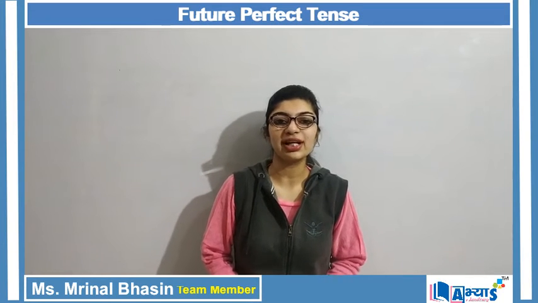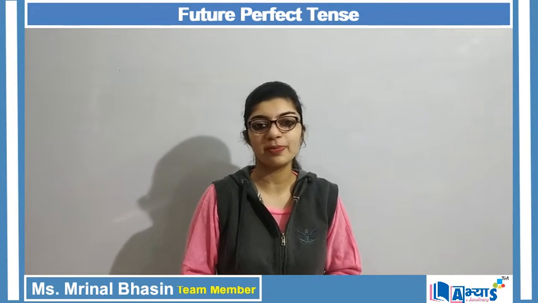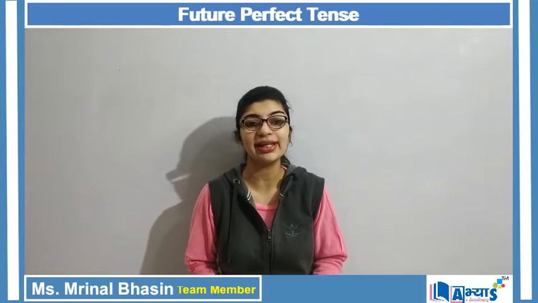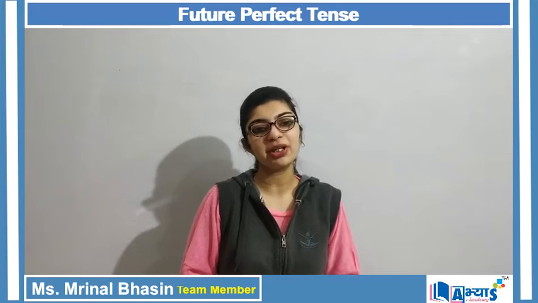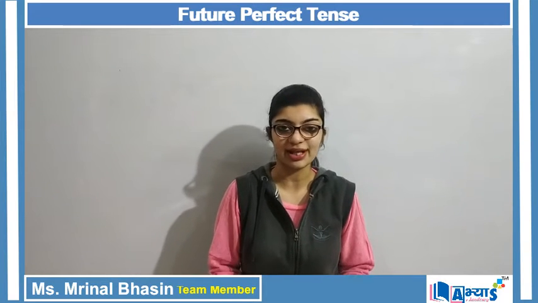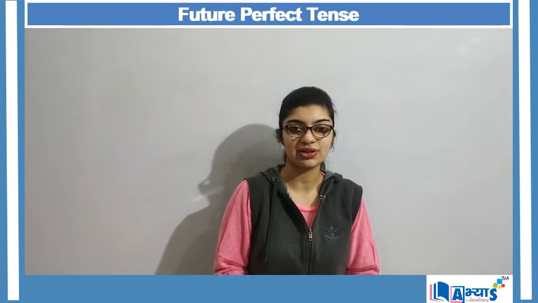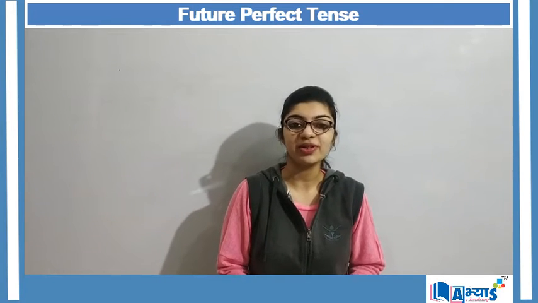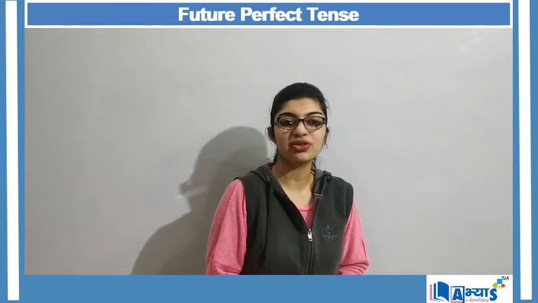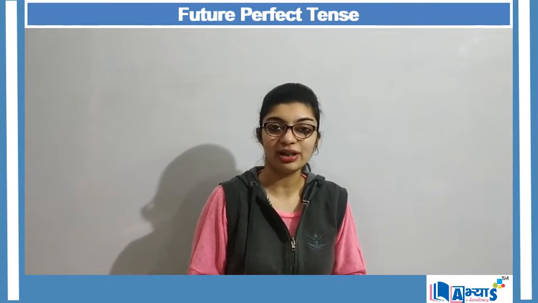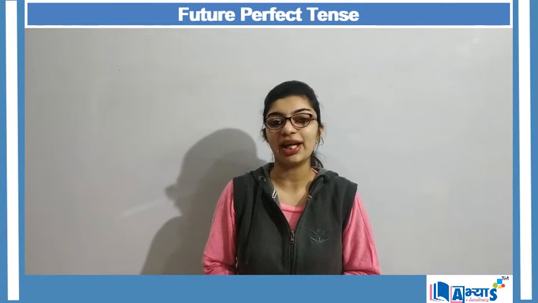Now we are going to discuss different areas where future perfect tense can be used, or we can say the applications of future perfect tense. So the first application of future perfect tense is that it can be used when in a sentence there are two actions and then we emphasize that the preceding action is already completed before the succeeding action.